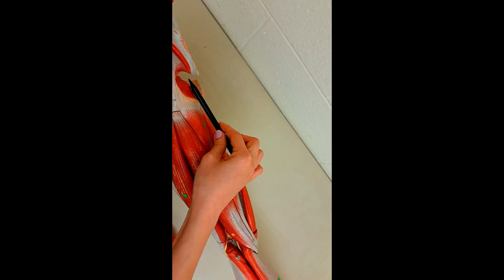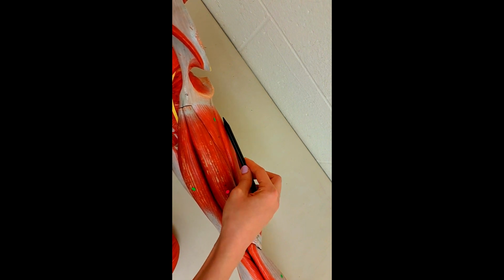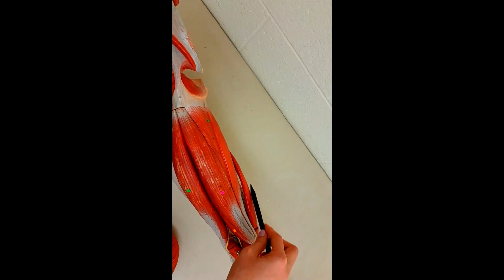We can also see right here, that is medially. So this is the adductor magnus muscle. That is the gracilis muscle right here. You can see part of the sartorius muscle.